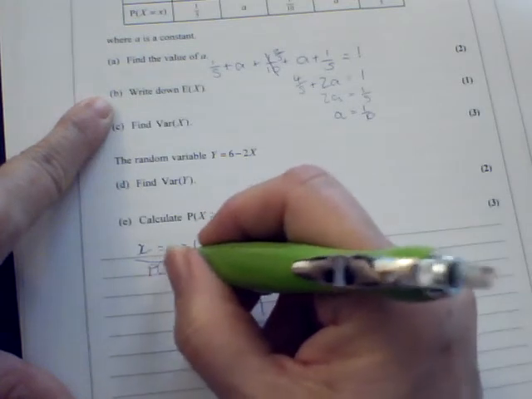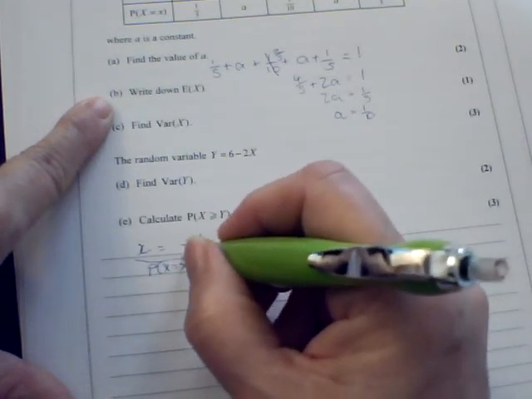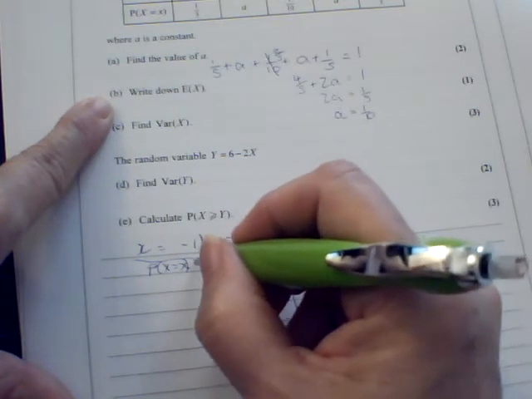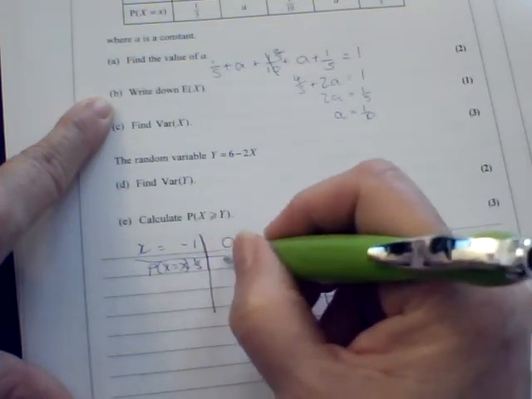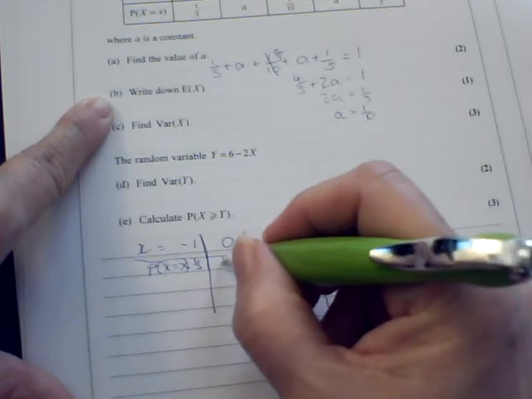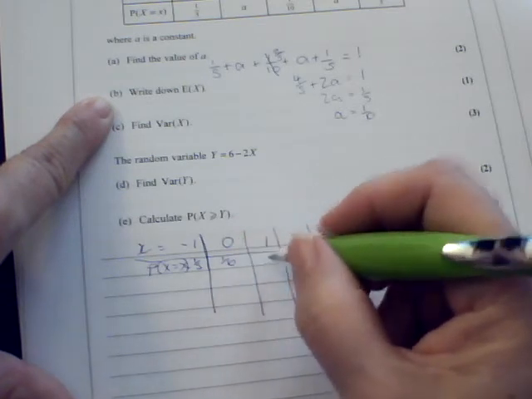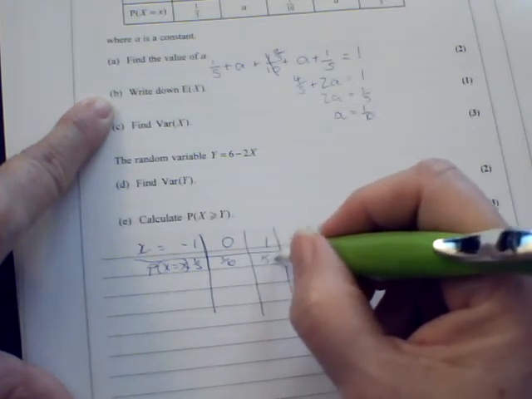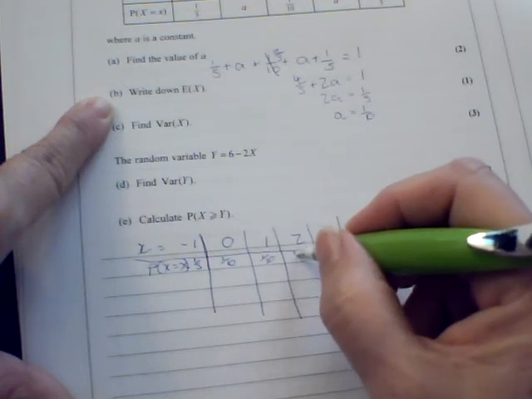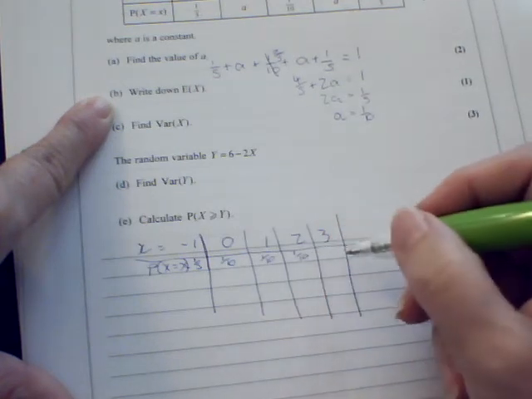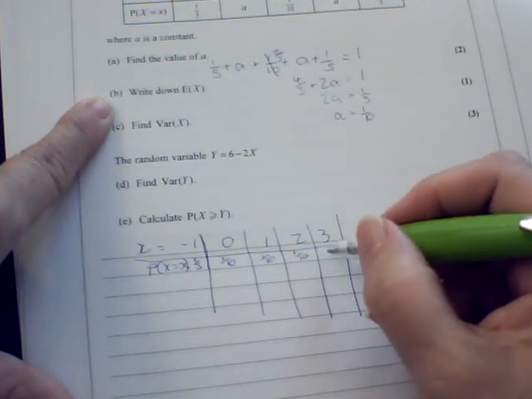Probability of x being x is 1/5. Very untidy. A is 1/10. We just calculate that. 1 is 1/10. 2, that's 1/10 as well. Everything's pretty much 1/10. And 3 is 1/5.